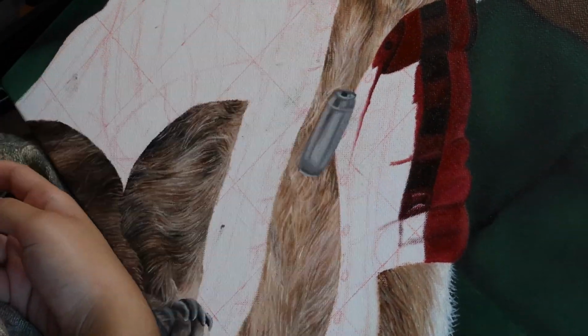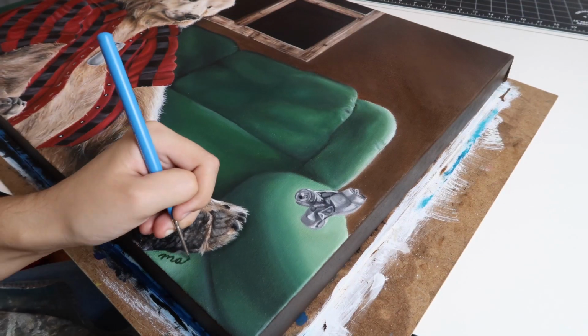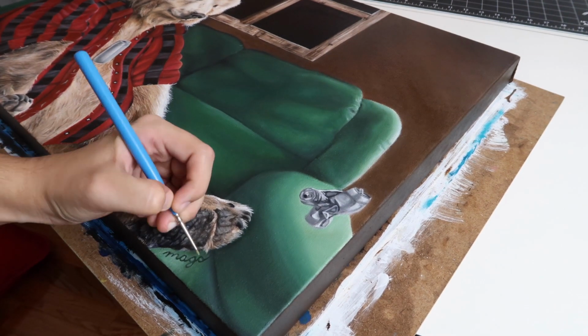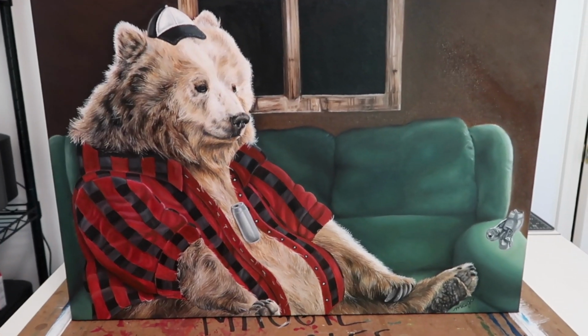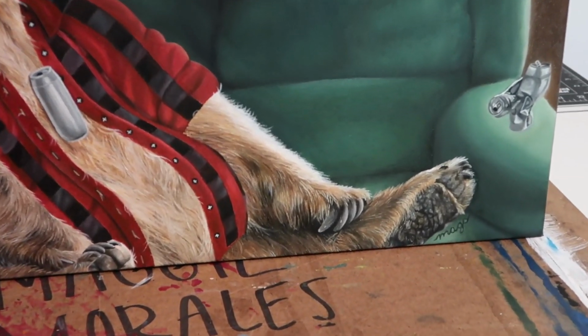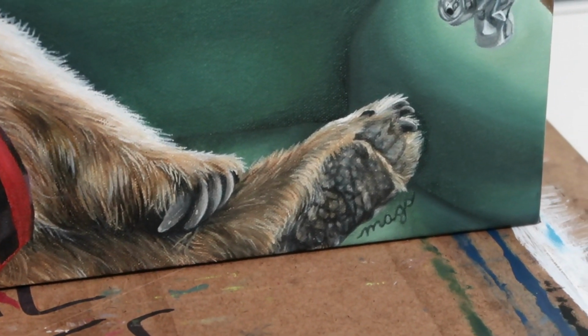So for you guys, it might seem like this piece came together in mere minutes, but actually it took me quite a few weeks. It takes me about a month for a piece this size, and I actually have to wait a couple days, if not weeks, for it to actually dry.